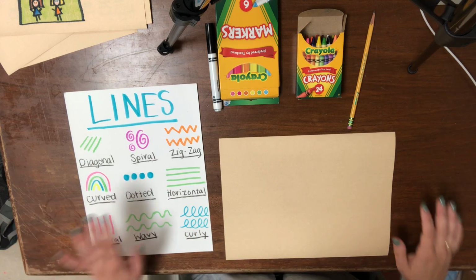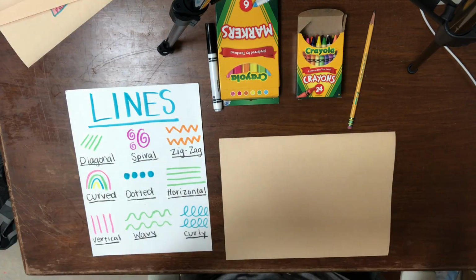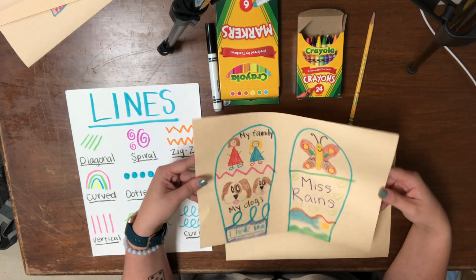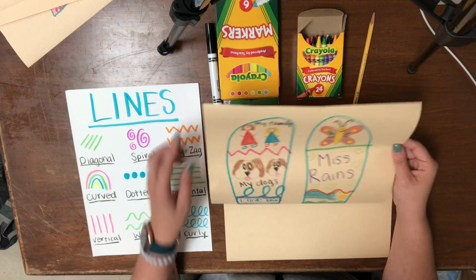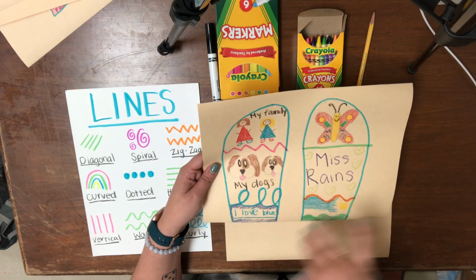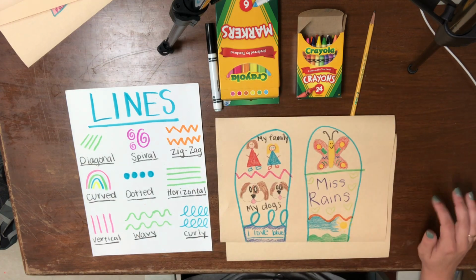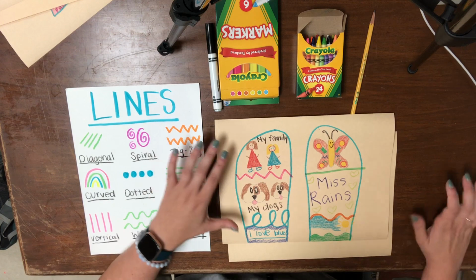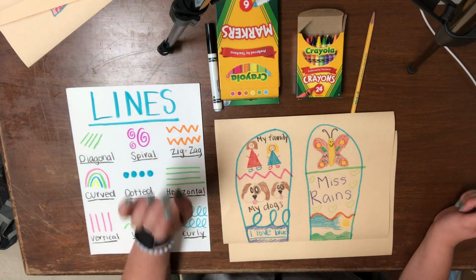Okay? So what we're going to be doing today, kindergarten and first grade, is we are going to be making some About Me shoes. Now, Miss Rains' feet were too big to fit on the paper, so her heels are hanging off. But you're going to have enough room on your paper to draw your shoes. Okay? So what I did was I drew my shoes. I traced my feet first, and then on each of these sections, I put something that was important to me.